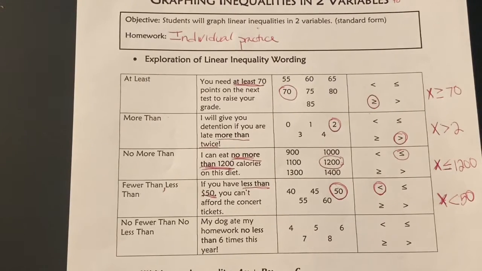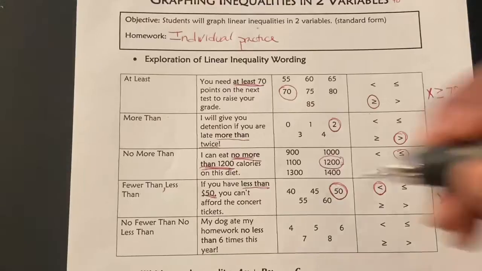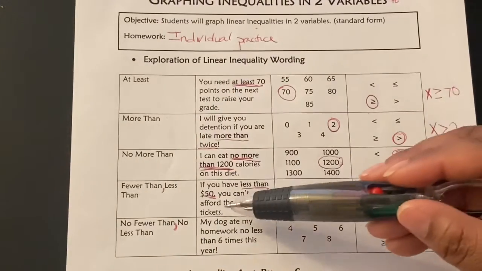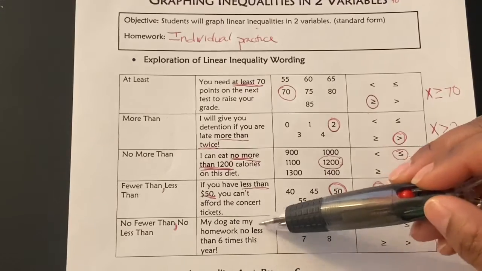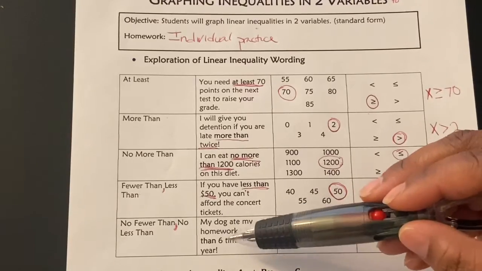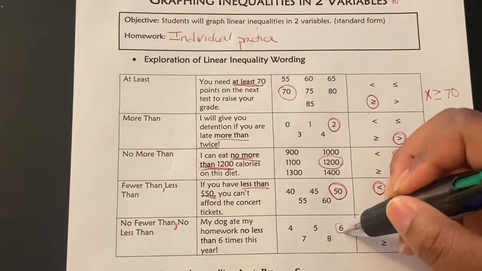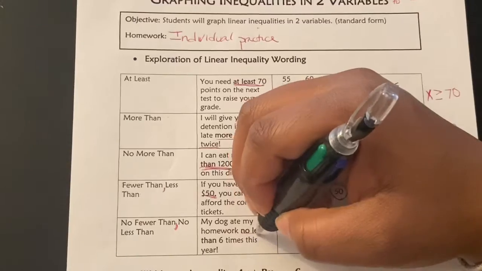Last but not least, no fewer than or no less than. These two phrases are also the same. My dog ate my homework no less than 6 times this year. Okay, so the number is 6, no less than.